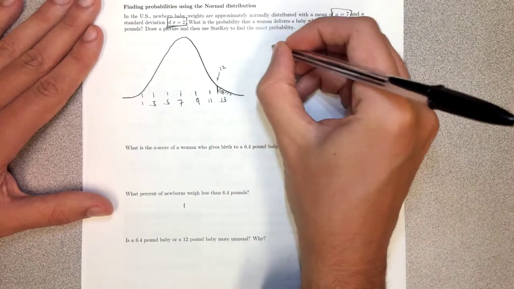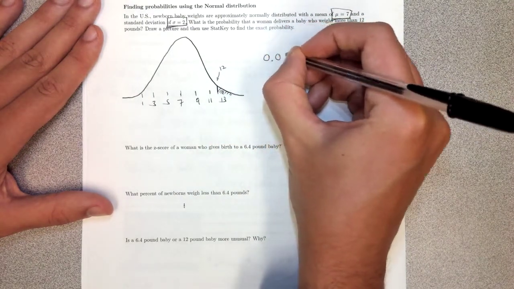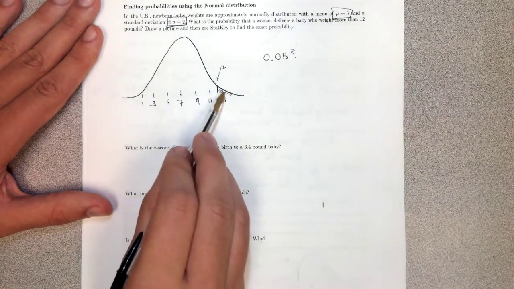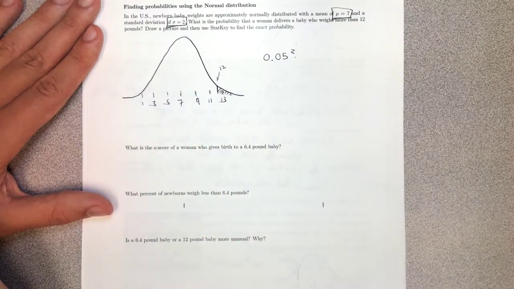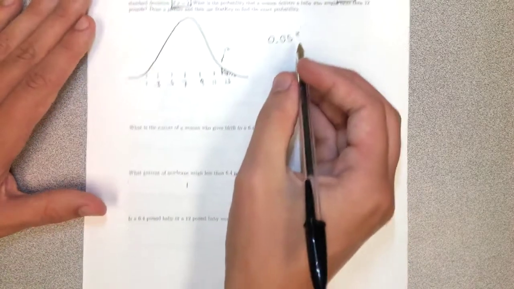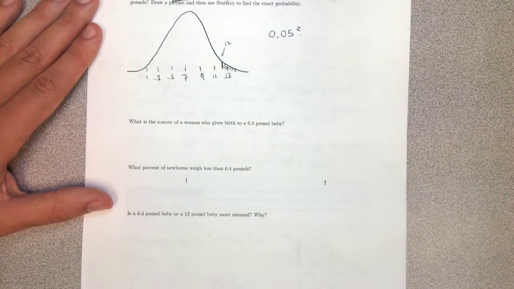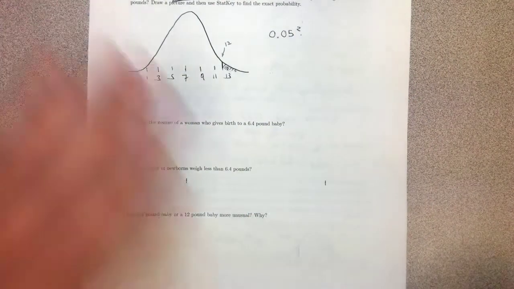I'm just going to guess that this probability is, I don't know, 0.05, because the area that's shaded looks like about 5% of the entire area under the curve. But in the next video, we're going to use StatKey to actually find that exact probability. So we'll come back to this, and I'm going to mark it with a little question mark.